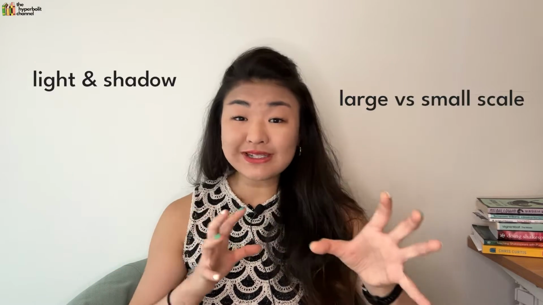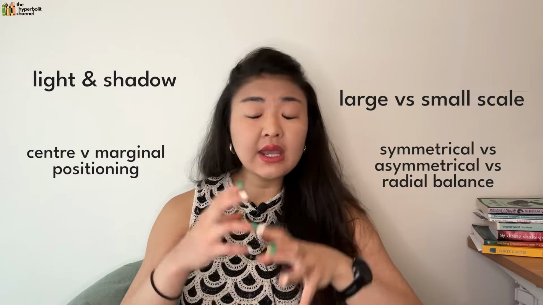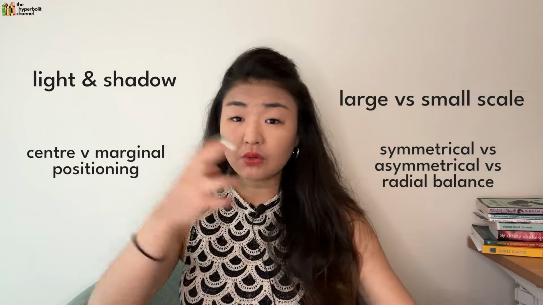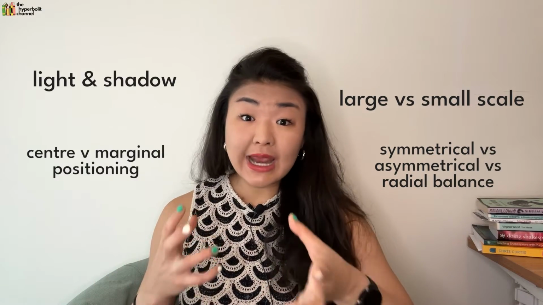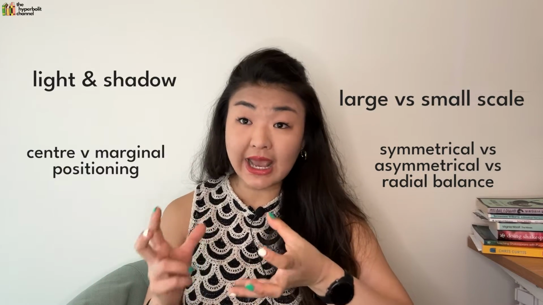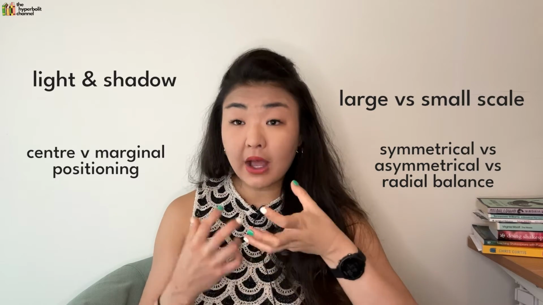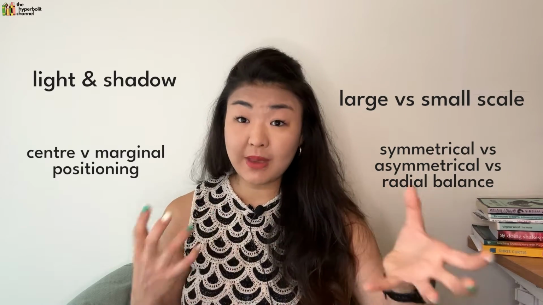Now that said, three aspects should always stand out for commentary, which are symbolism of the subject matter, the color scheme, and the use of perspective and proportions in the composition. For instance, by observing the artist's use of light and shadow, large or small scaling, center or marginal positioning, asymmetrical, symmetrical, or radial balance in the canvas, we can already extrapolate really interesting insights into how the artist's impression could shape our perception on the literary subject matter. So with that, let's dive straight into the analysis. It's going to be a fun one.